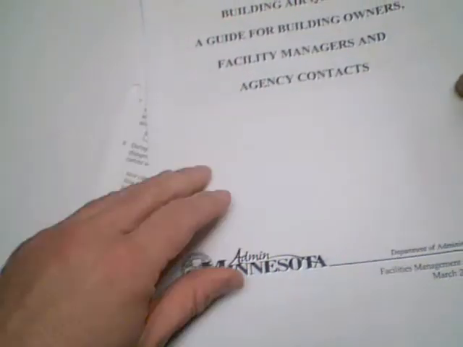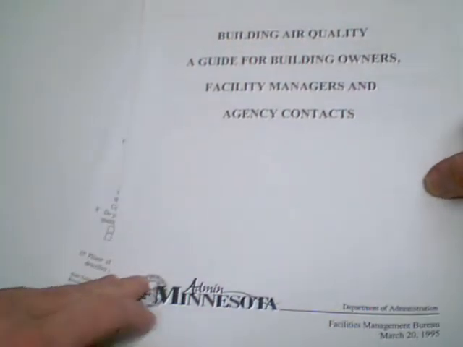So this goes along with a pretty decent set of documentation. They have this booklet here, Building Air Quality, a guide for building owners, and this talks about the importance of doing monthly inspections or at least quarterly inspections and making sure that your building management system is properly programmed, all this kind of stuff.